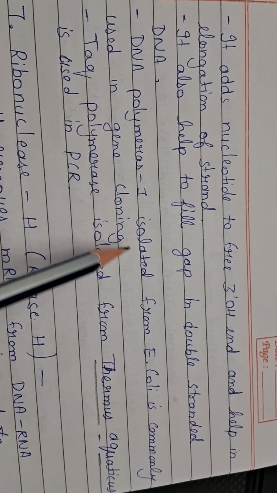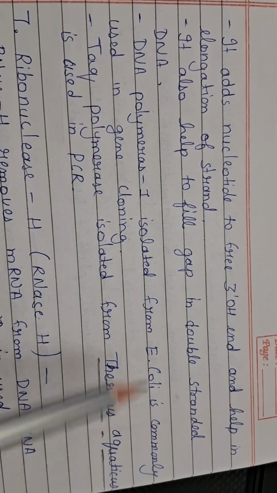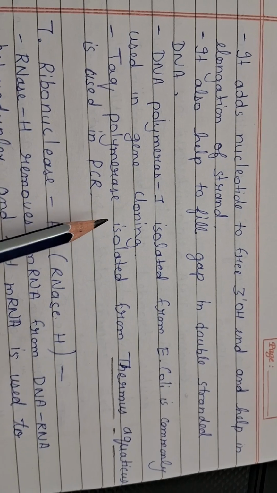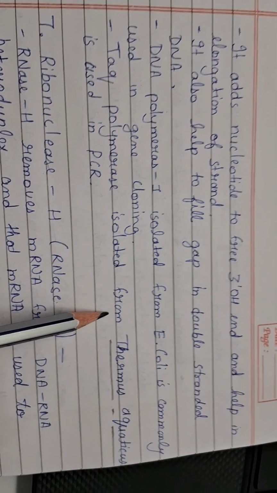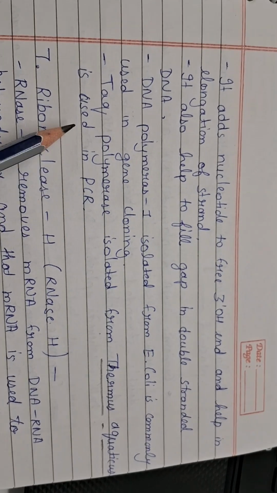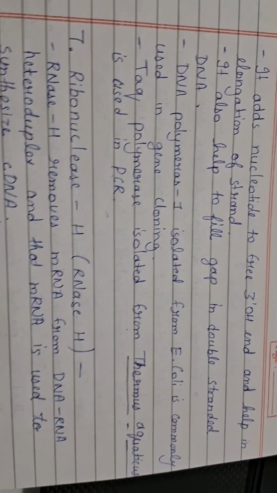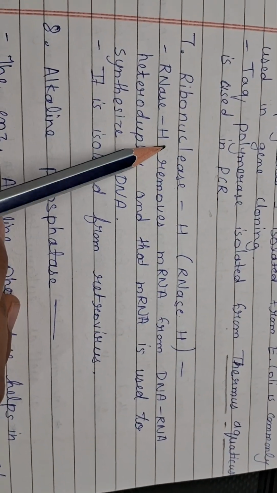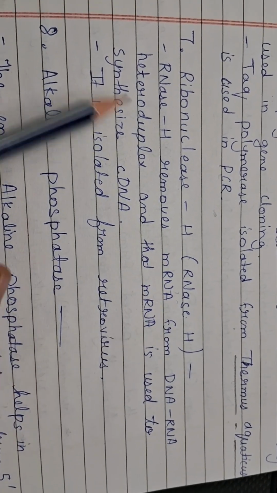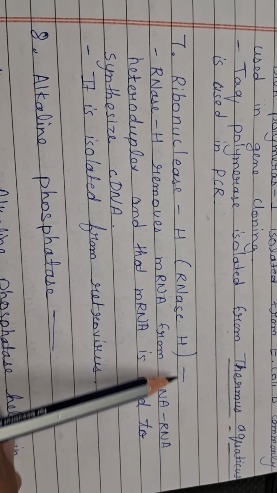DNA polymerase I isolated from E. coli is commonly used in gene cloning. Taq polymerase isolated from Thermus aquaticus is used in PCR.